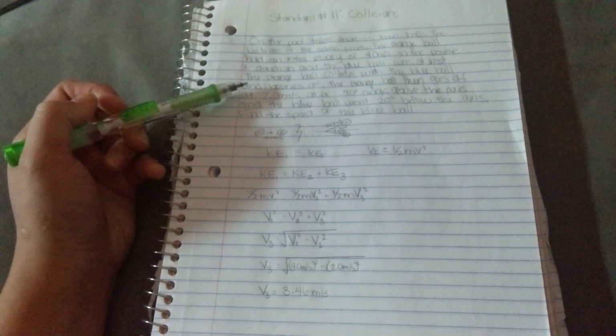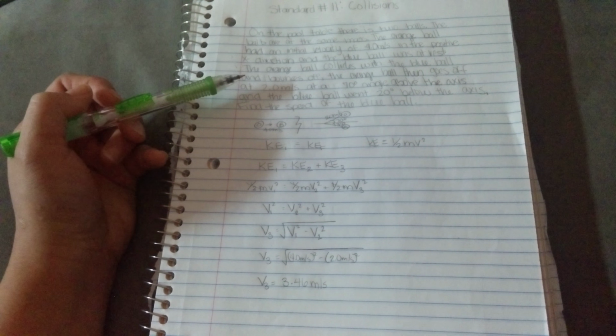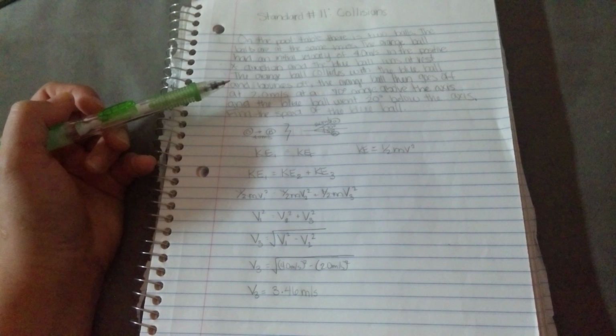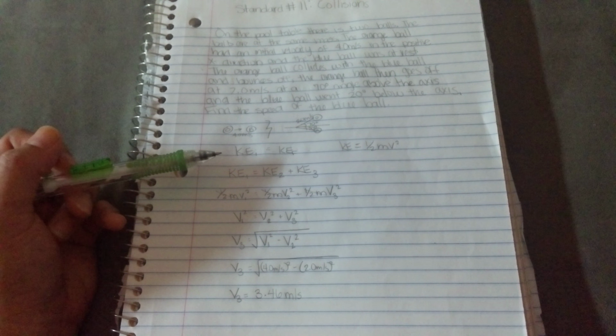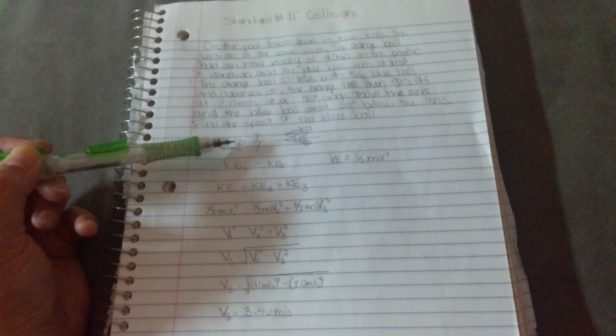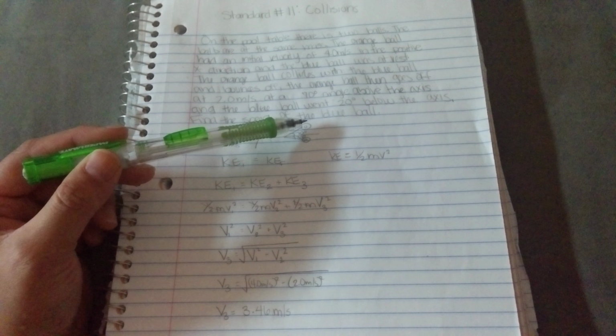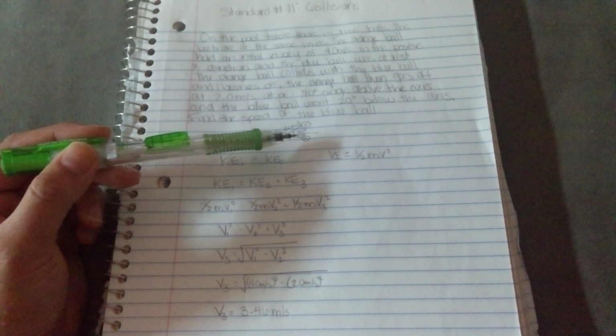So in this problem, it tells me that the balls bounce off each other, which tells me that it is an elastic collision. And elastic collisions mean that the initial kinetic energy is equal to the final kinetic energy. I drew a picture of the orange ball going towards the blue ball, and then this is when the collision happens. The orange ball hits the blue ball, and then the orange ball goes up 70 degrees, and the blue ball goes down 20 degrees.